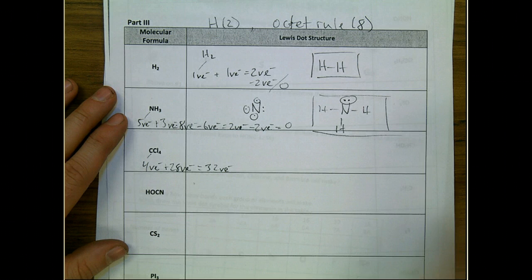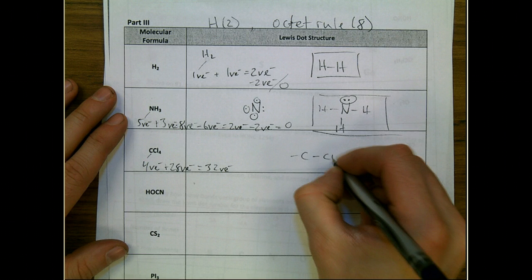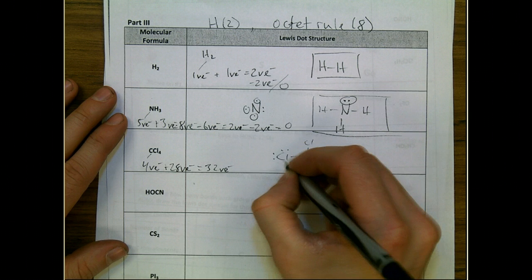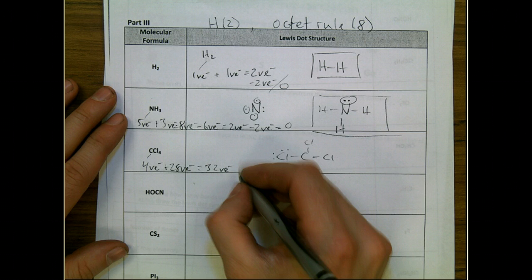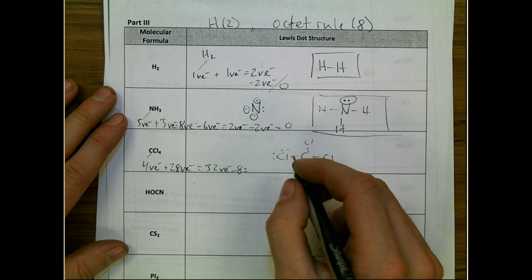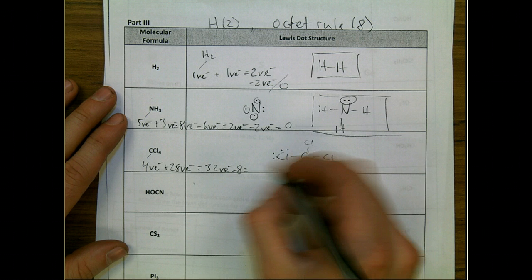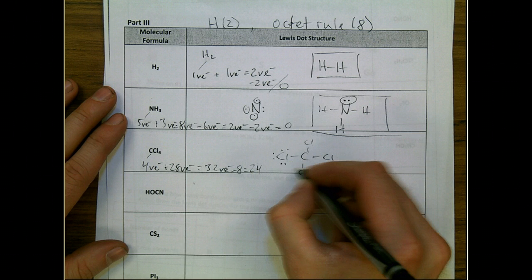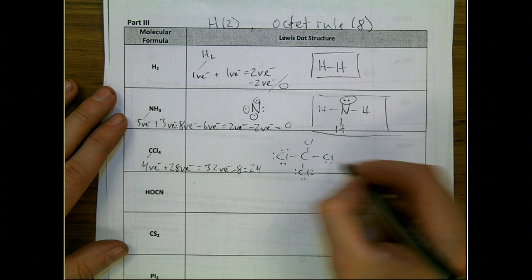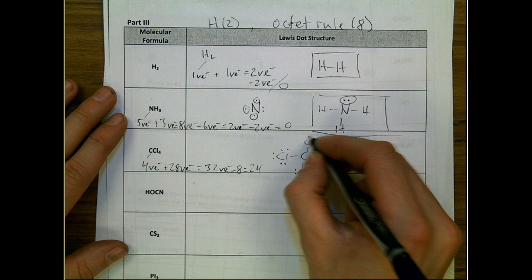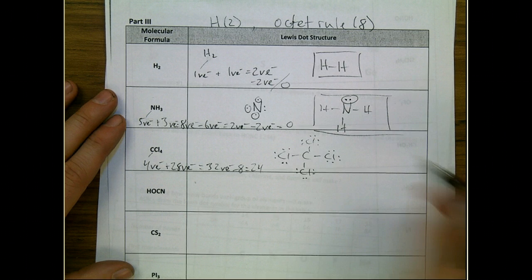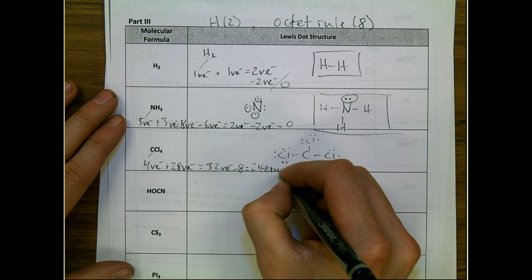So the correct answer for this one, I start with carbon, have the 4 chlorines around it, spread around the valence electrons, so I've used 2, 4, 6, 8. Subtract the 8, I've got a total of 24 left. So I'll spread over 24 around, 2, 4, 6, 8, 10, 12, 14, 16, 18, 20, 22, 24. There we go. I've got my molecule. So I've used all 24. I have 0 left. Everything's got an octet.